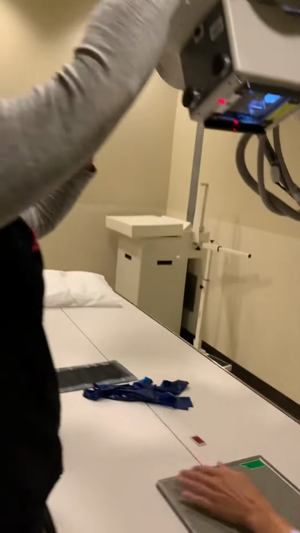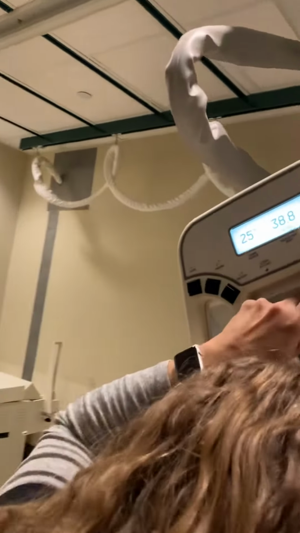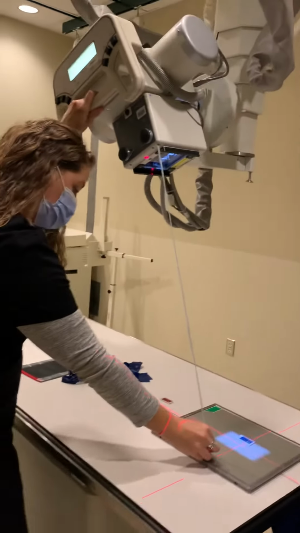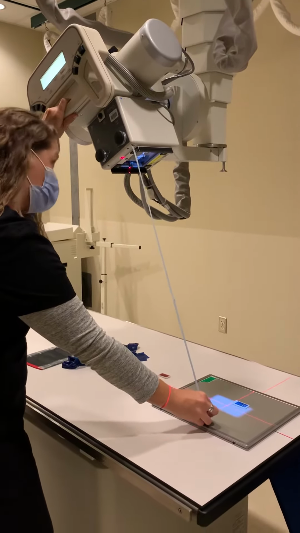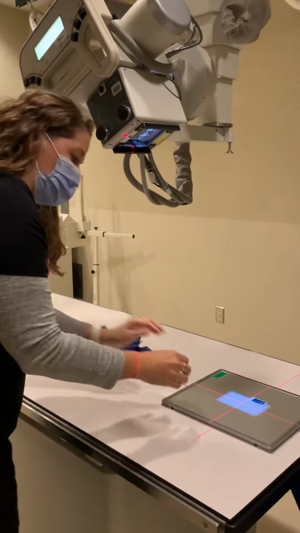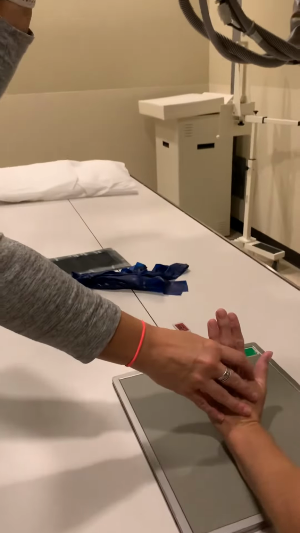Next, we will demonstrate the tangential carpal canal. Patient seated at the end of the table. We have a 10 by 12 lengthwise. We are going to use a 25 to 30 degree angle toward the wrist. For lab practice only, we will use 25 degrees.